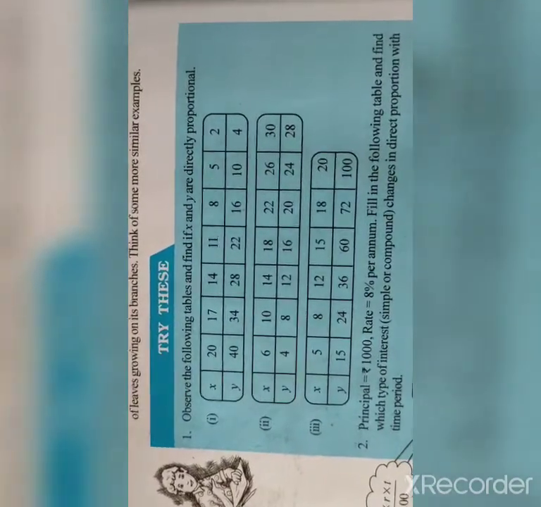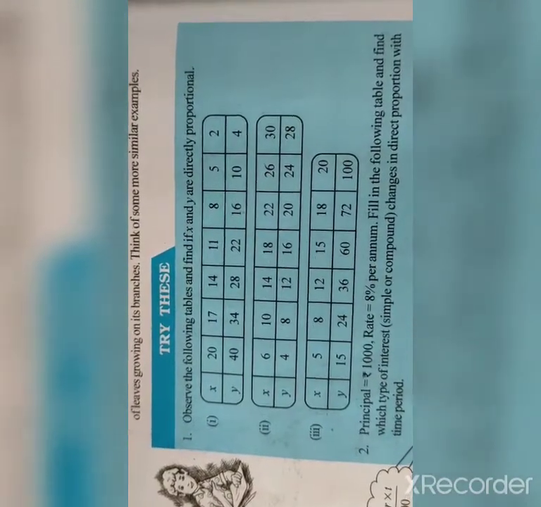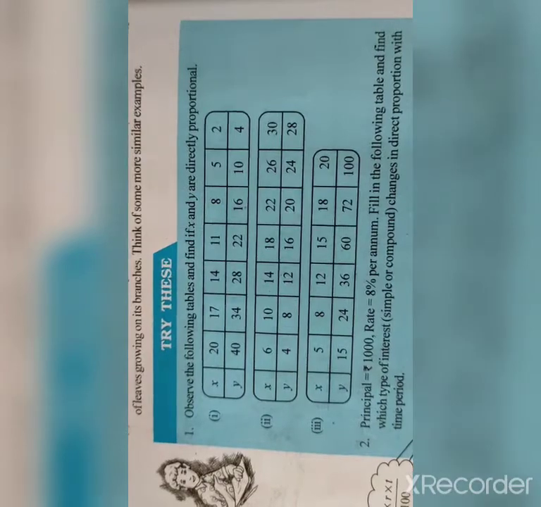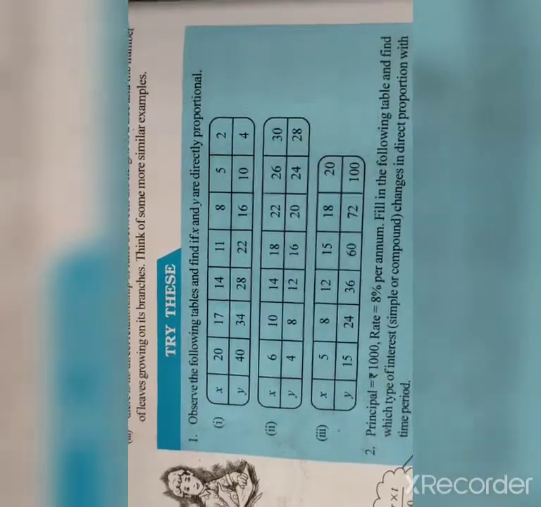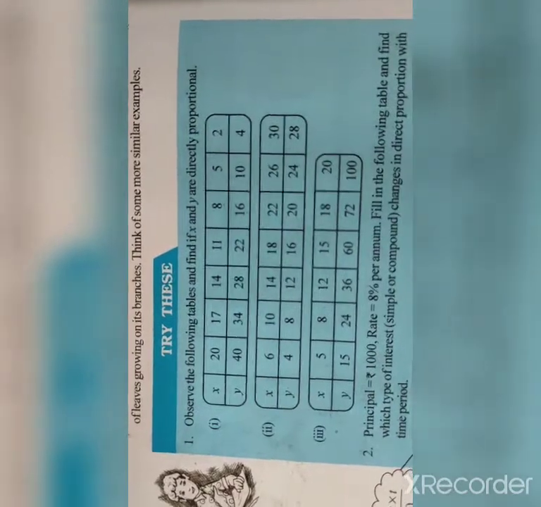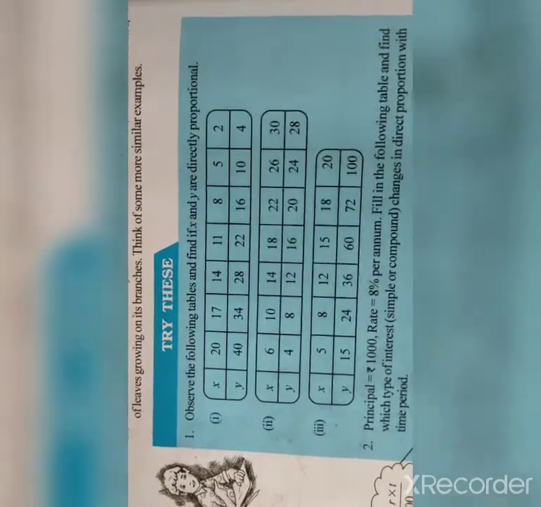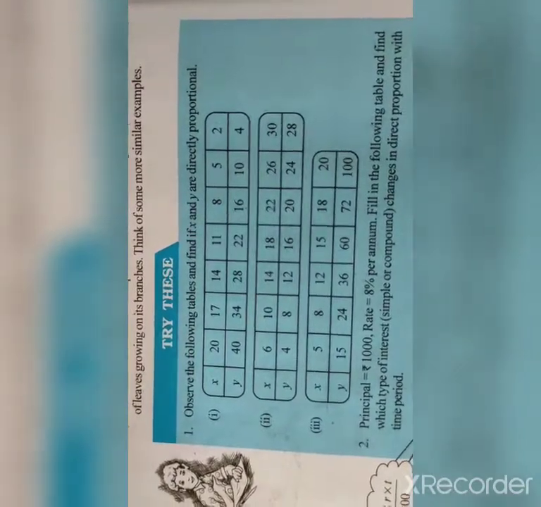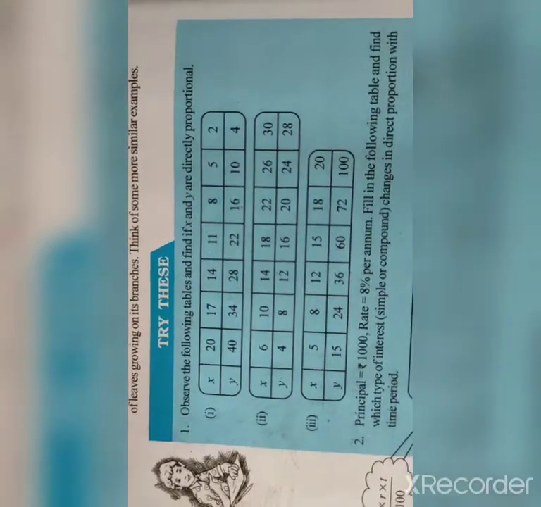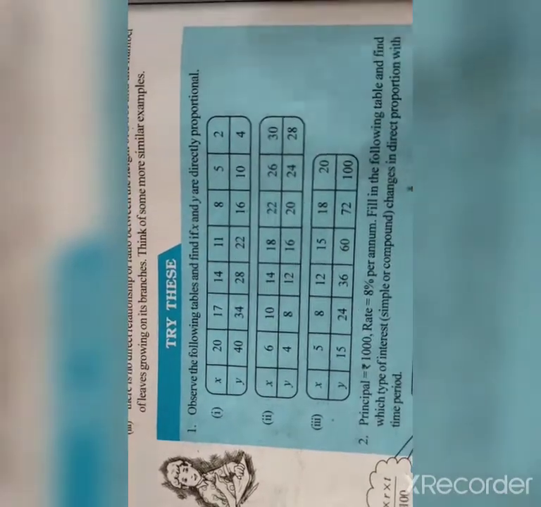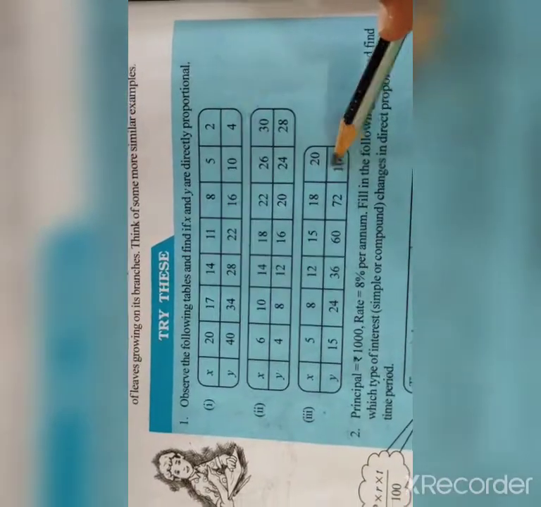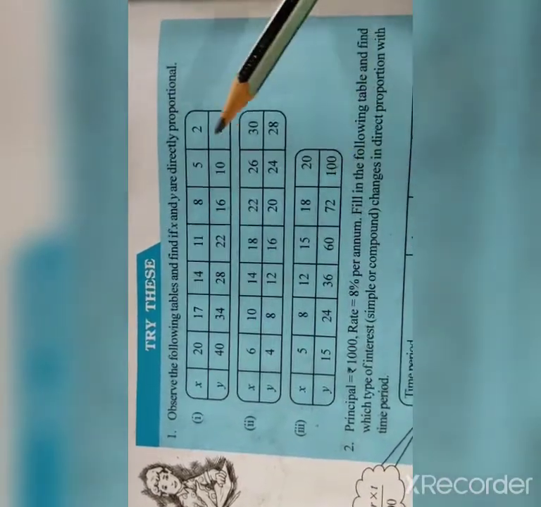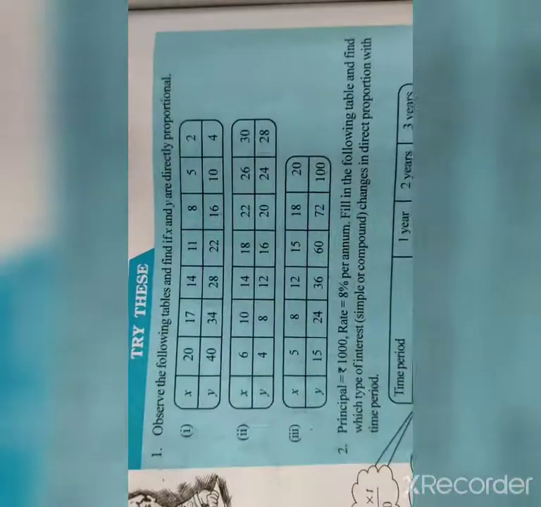Now 10 and 8, 5 is to 4. Now 14 and 12, 7 is to 6. So the ratio is not equal. Now X upon Y: 5 ones are 5, 5 threes are 15, 8 ones are 8, 8 threes are 24. Every time the ratio is equal, so in this table it is direct proportion, and the other is not direct.